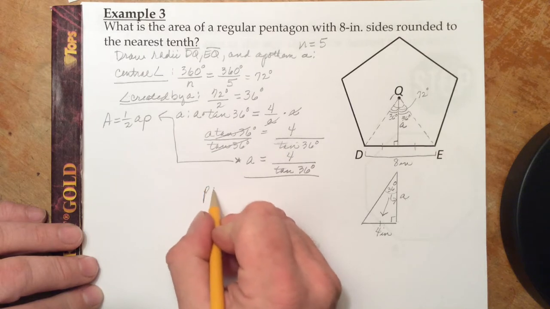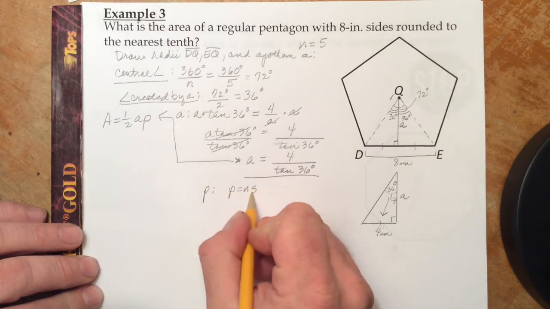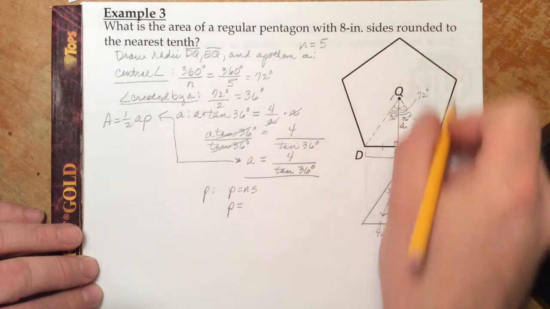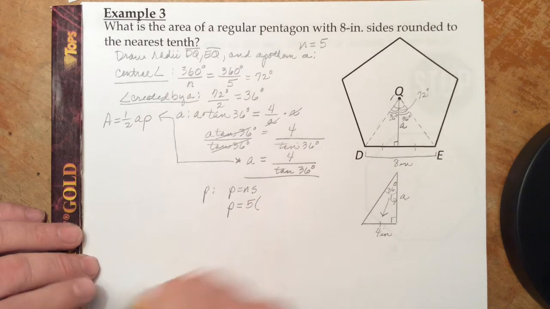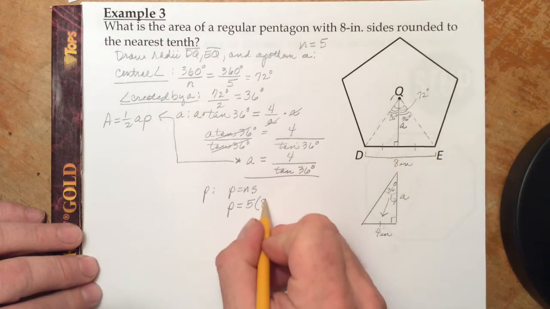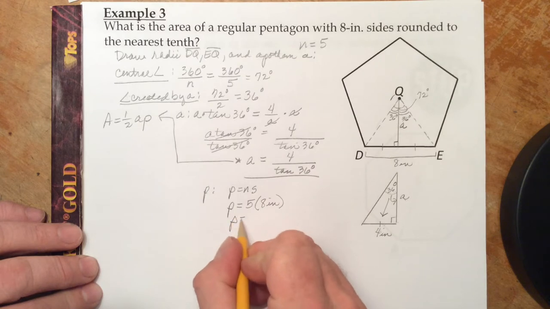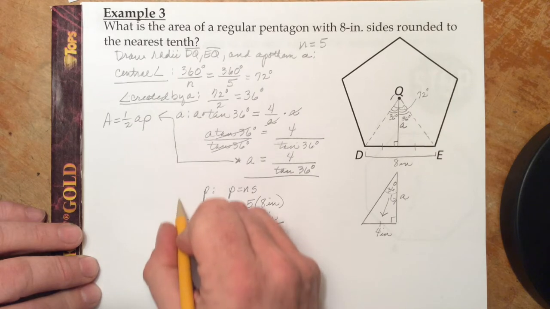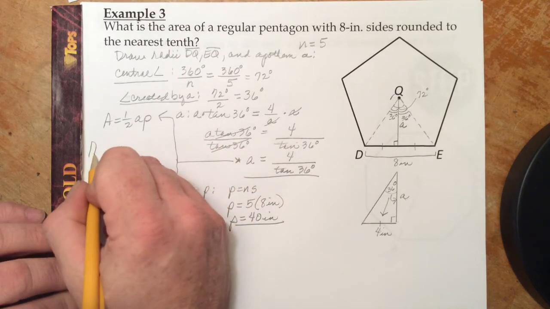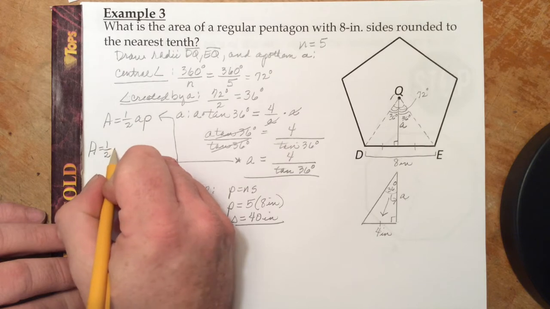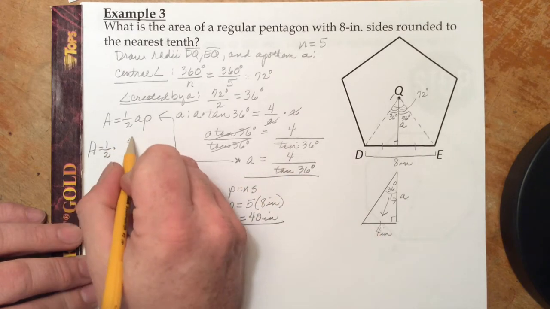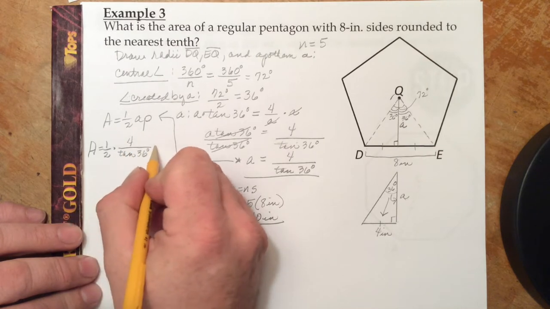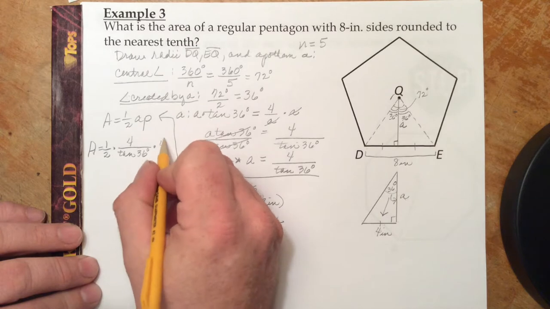Then for the perimeter, P is equal to NS, the number of sides times the length of a side. So the perimeter is the number of sides, which is 5, pentagon, times S, which is the length of one side, which was 8 inches. That gives us our perimeter of 40 inches. We use this in our formula. So the area is equal to 1/2 times A, which is 4 over the tangent of 36 degrees, times P, which is 40 inches.